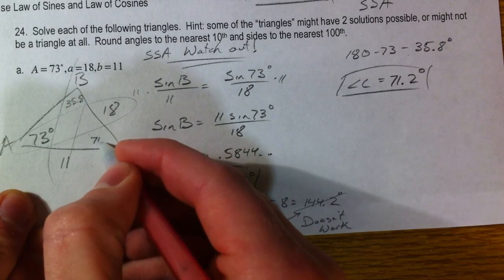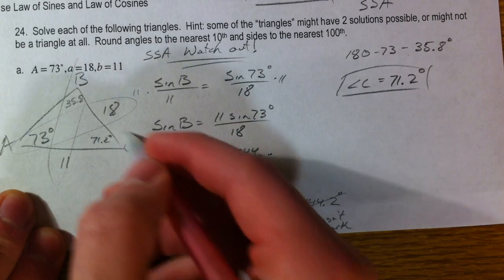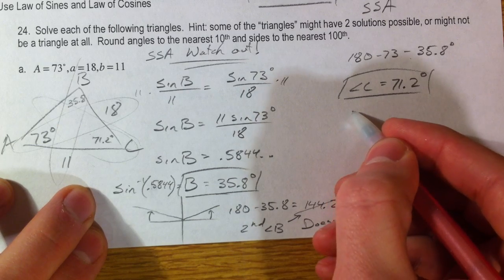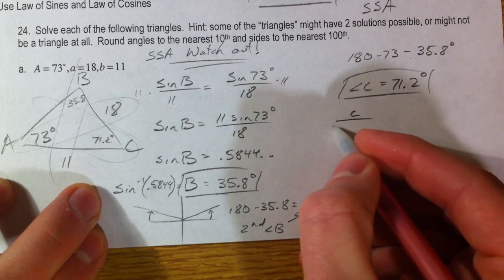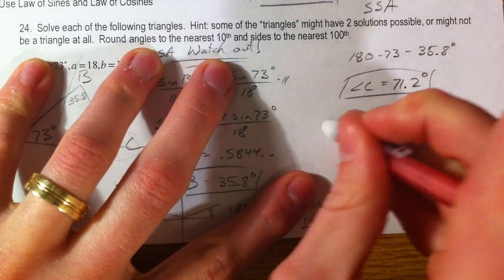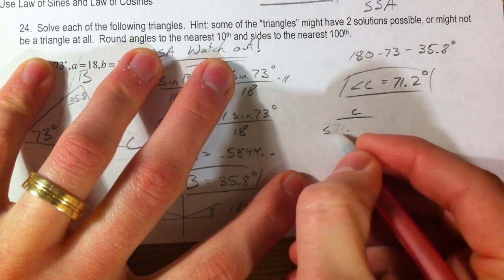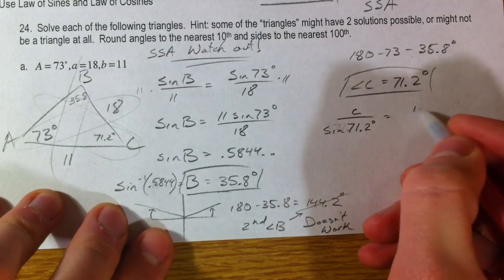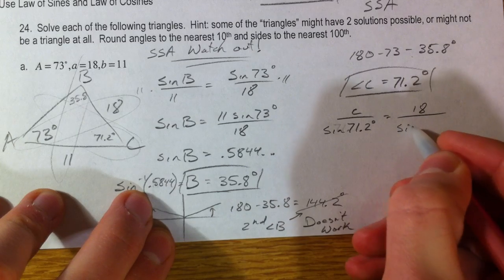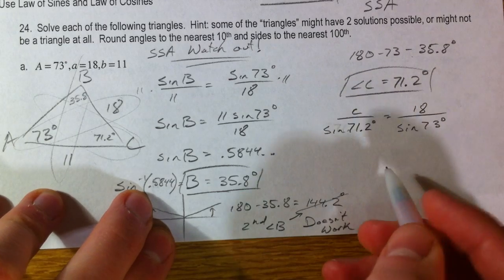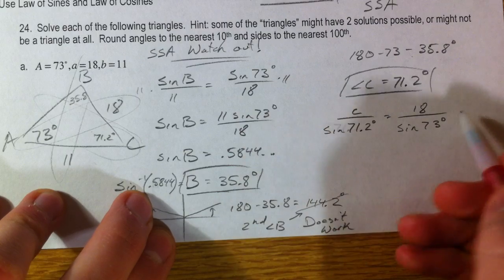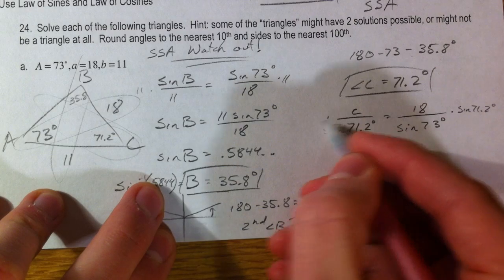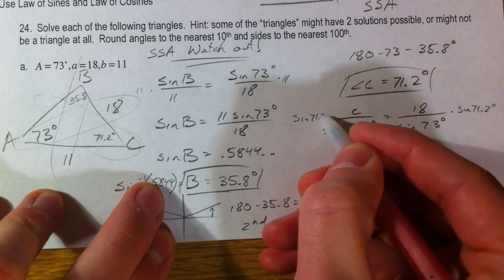let's find side C by using the same ratio we did before. But I'm going to flip it over. I'm going to make C over sine of 71.2, the sine of the angle, equals 18 over the sine of 73. And I flip it over strictly for convenience. Now I only have to multiply by the sine of 71.2.